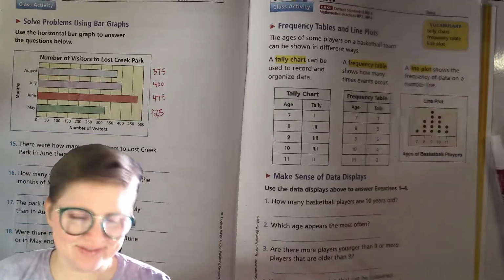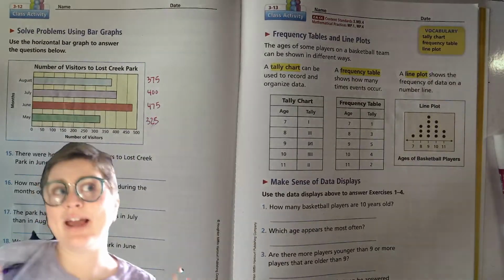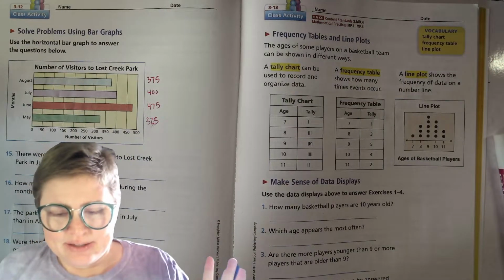Oh, it's on the wrong page. Unit 3, Lesson 13: Frequency Tables and Line Plots. Okay.